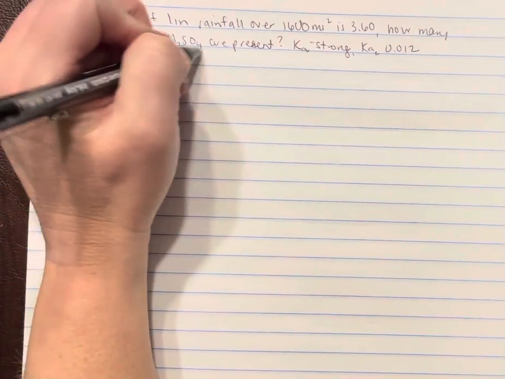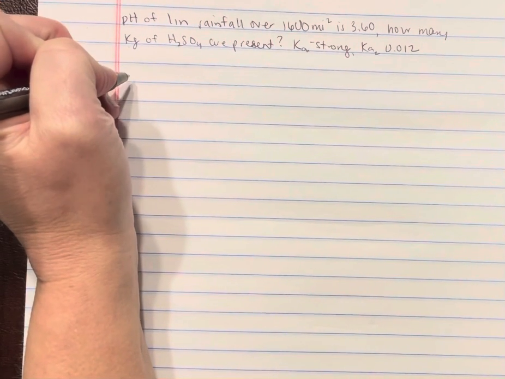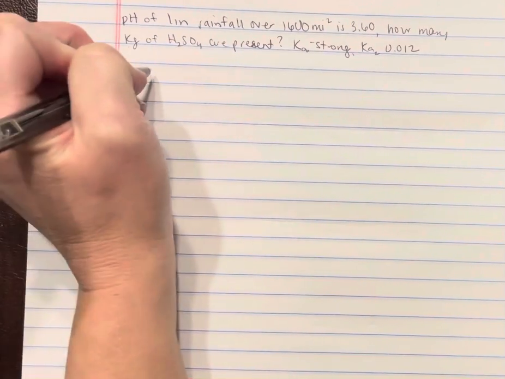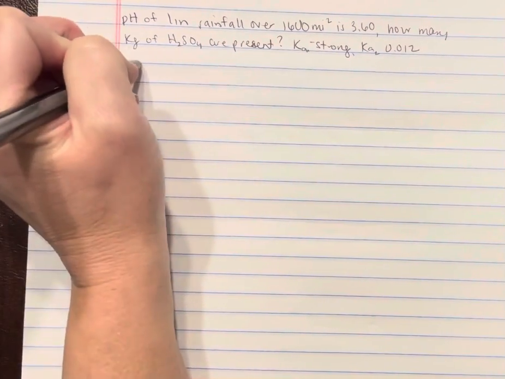So what we need to do first, we need to figure out a concentration. We need to find out the molarity of the sulfuric acid. This is going to get a little bit complicated algebraically, but just stick with me. So first thing, let's do something we know.